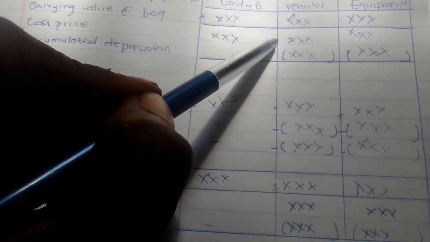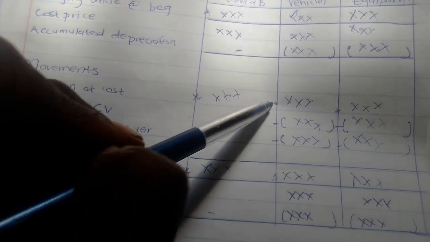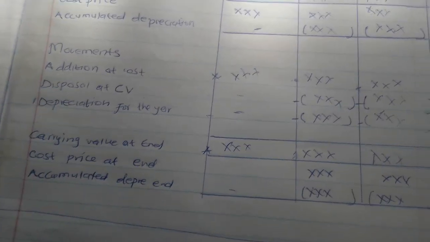You're going to take the cost price at the beginning plus additions minus the cost price of the asset sold. Then you'll get cost price at the end.